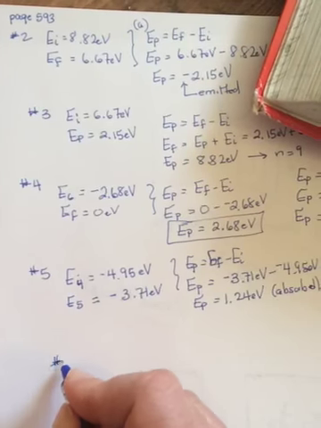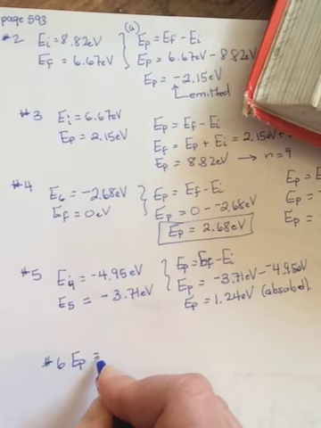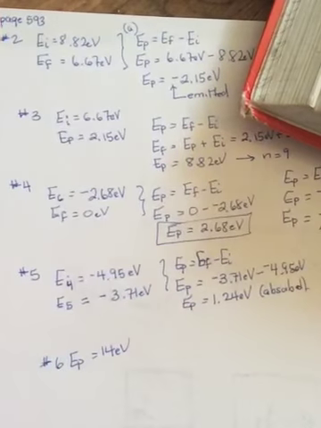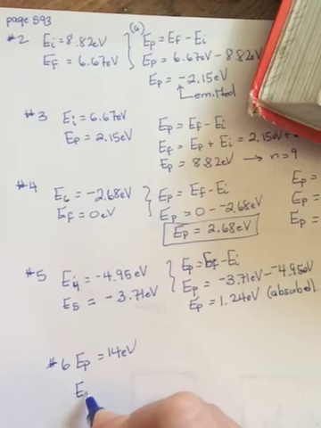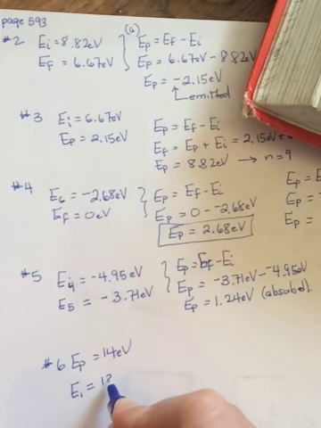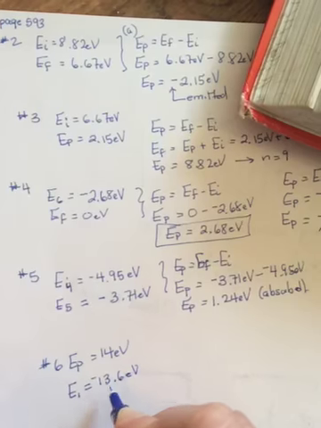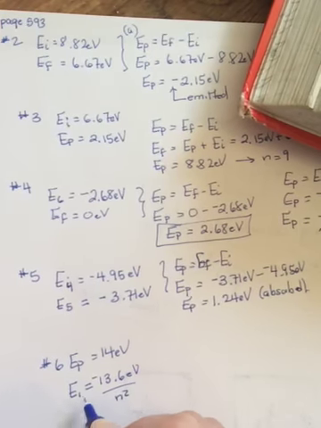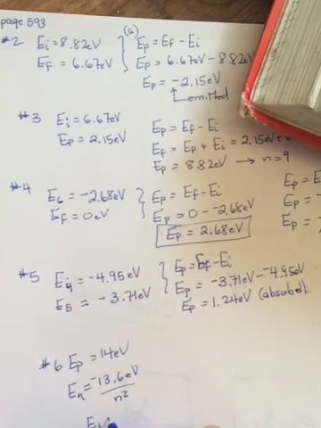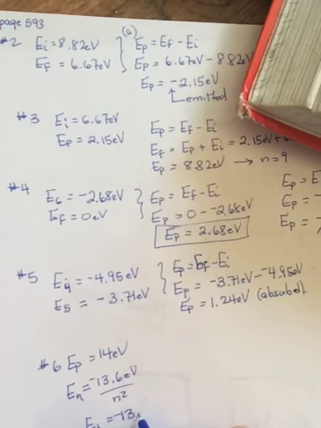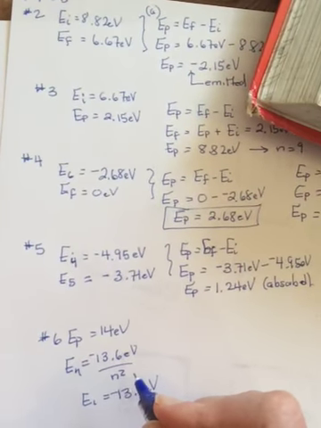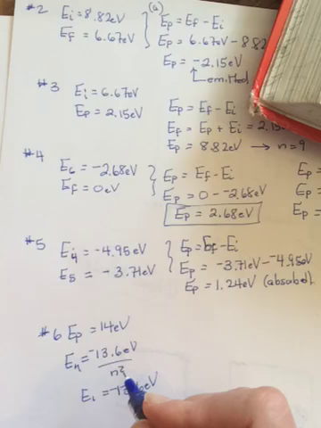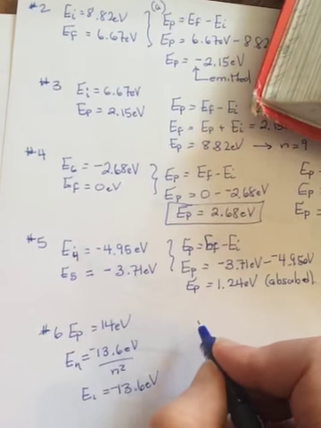Number 6, a photon, EP, with an energy of 14 electron volts, enters a hydrogen atom in the ground state. Hydrogen atom at ground state, E1 is equal to negative 13.6 electron volts over N squared, which would be 1. So E1 is going to be negative 13.6 electron volts. Photon with energy of 14 volts enters a hydrogen atom in the ground state and ionizes it. With what kinetic energy will the electron be ejected?